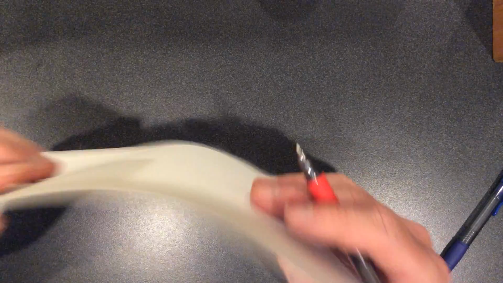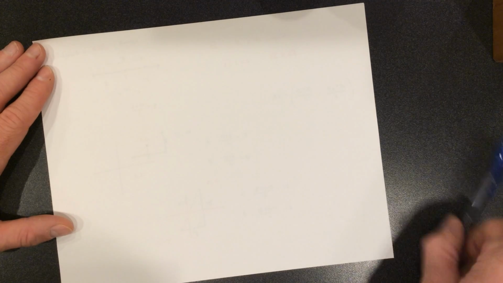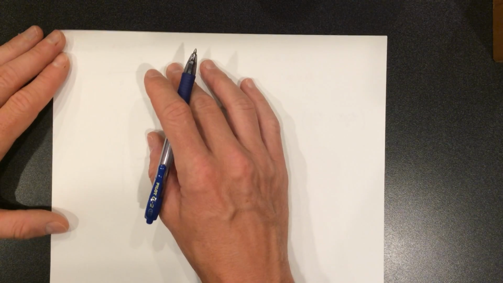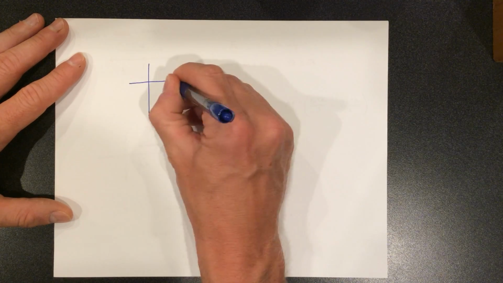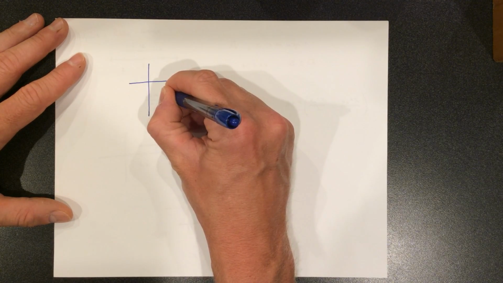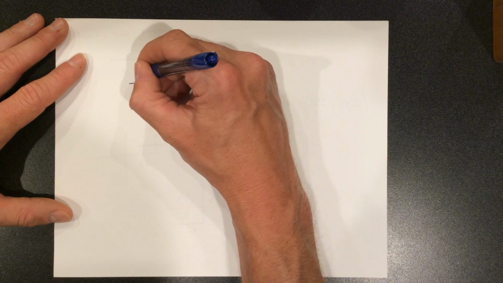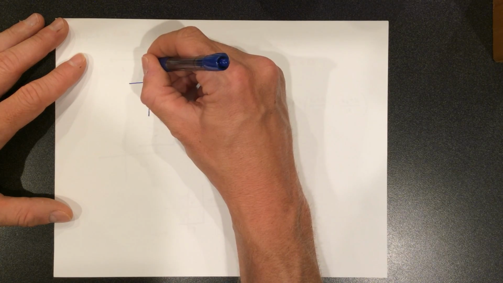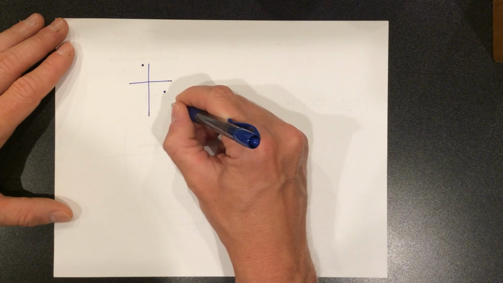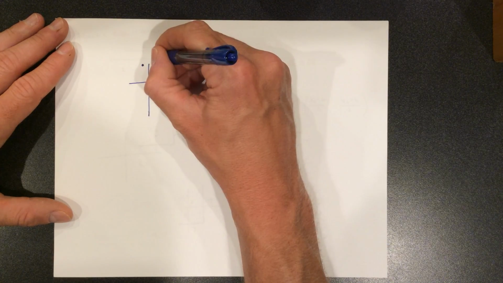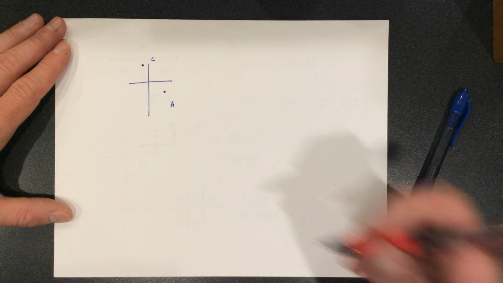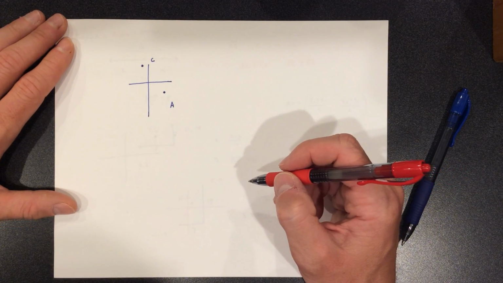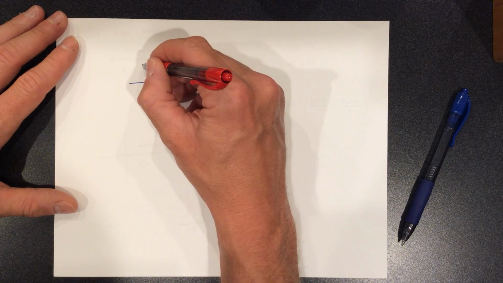Now, there are some other problems we can do. What if, instead of giving you the endpoints, what if I was tricky and I actually gave you one of the endpoints and I gave you the midpoint? What if this was A and this was C and C was the midpoint of A and B? And you're like, oh, well, how can I do that one? Well, check this out.